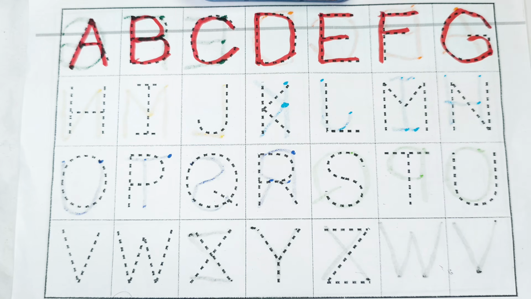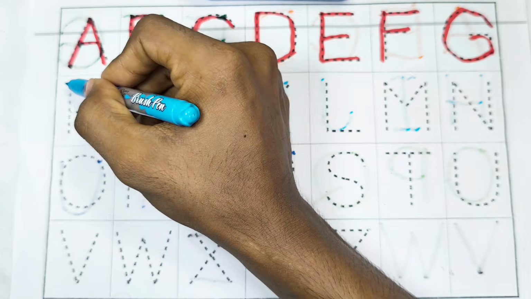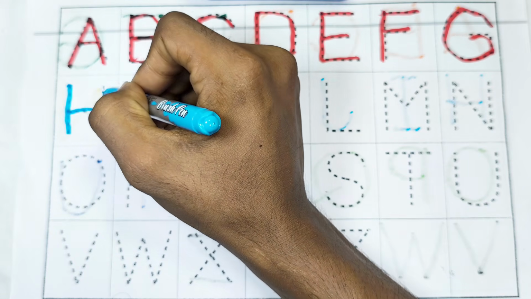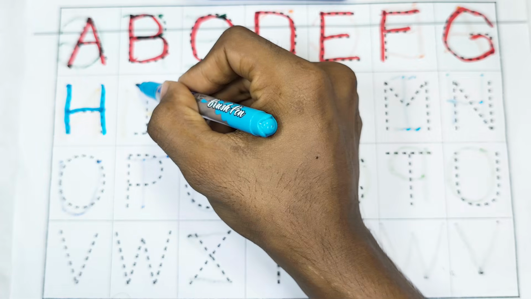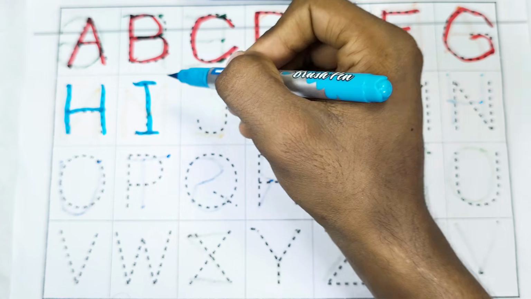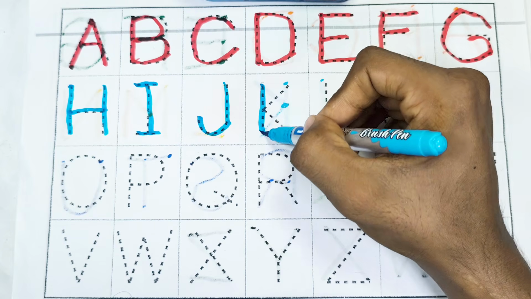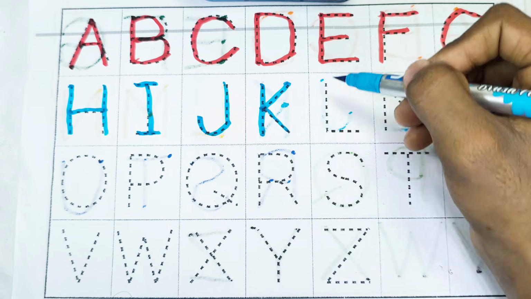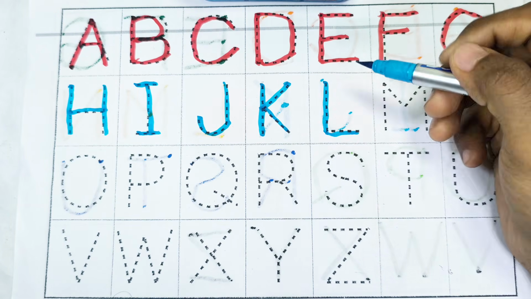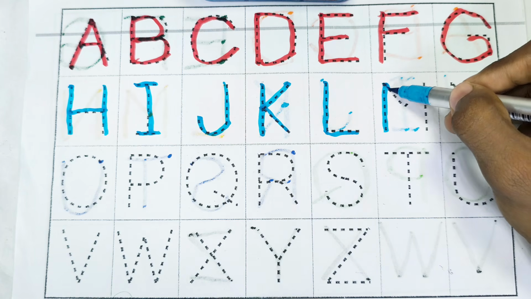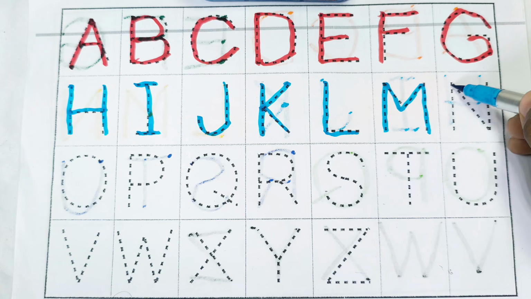G for God. Kids, now you draw H. H for helicopter. I for ice cream. J for joker. K for king. L for lion. M for moon. N for nose.